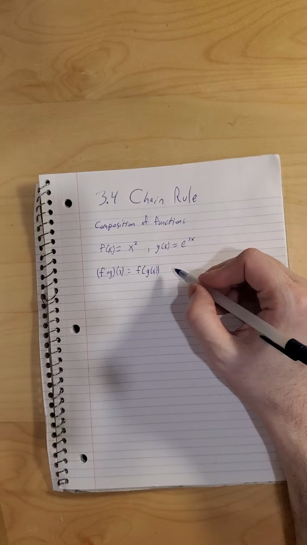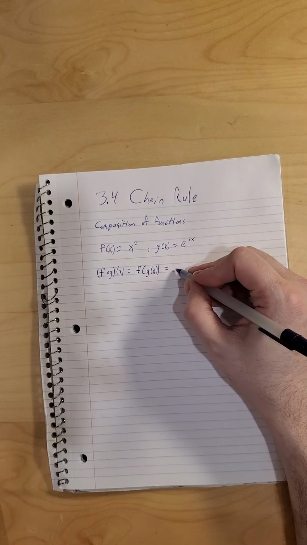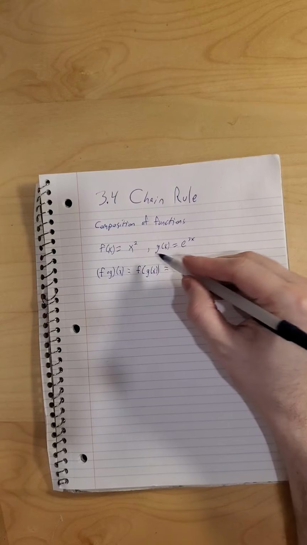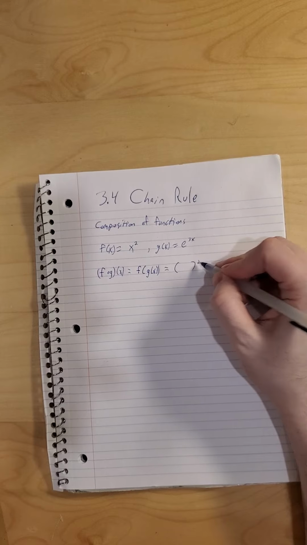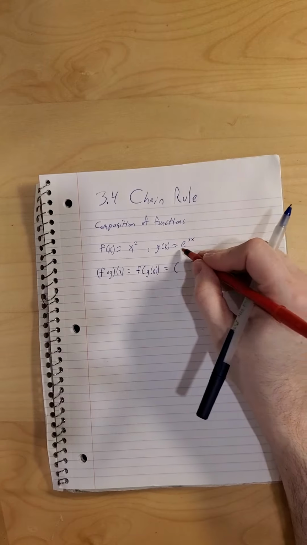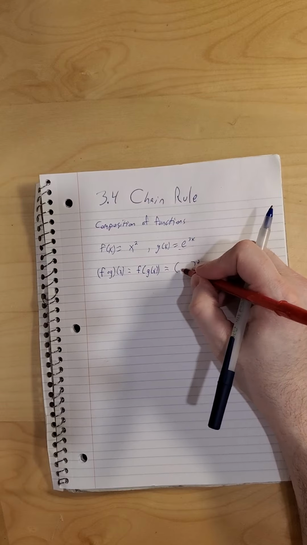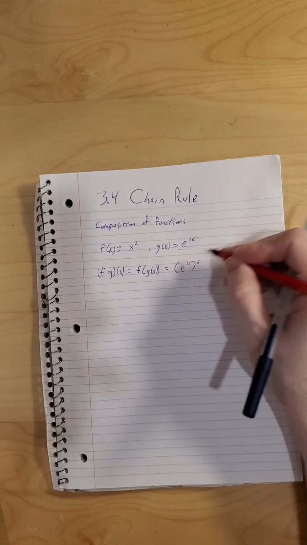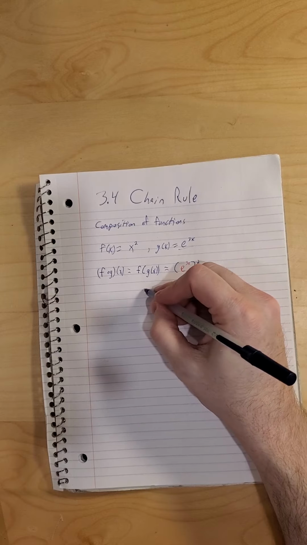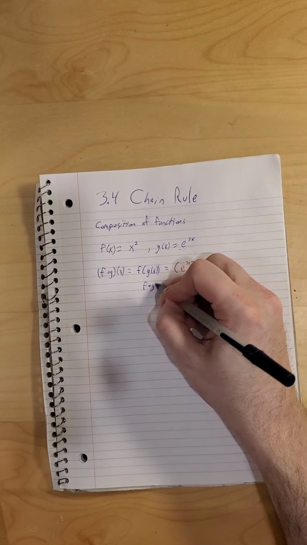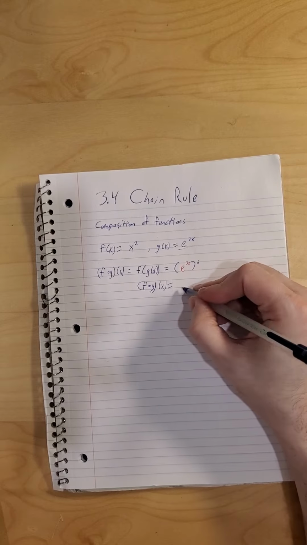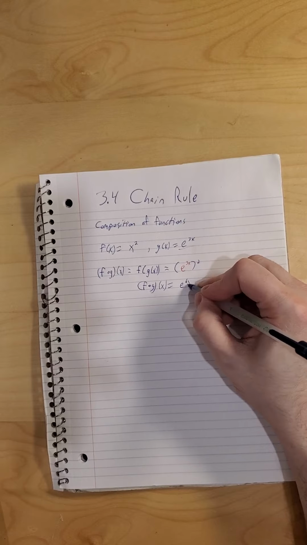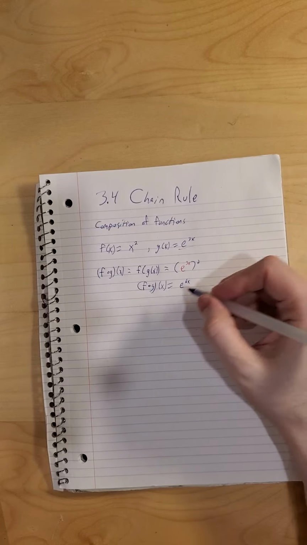So in this order, it's saying keep the framework of function f, which is saying f is something squared, and then plug in function g of x, in this case e to the 3x. So f of g of x for this one would be e to the 6x. Power to power, remember you multiply.